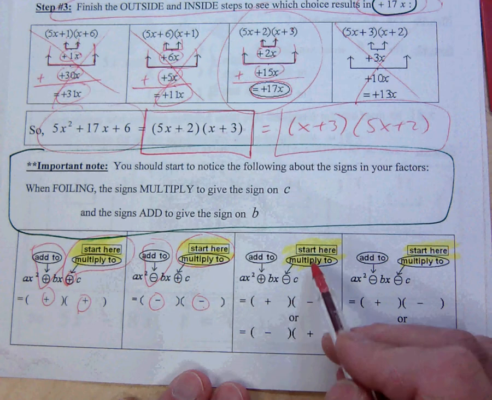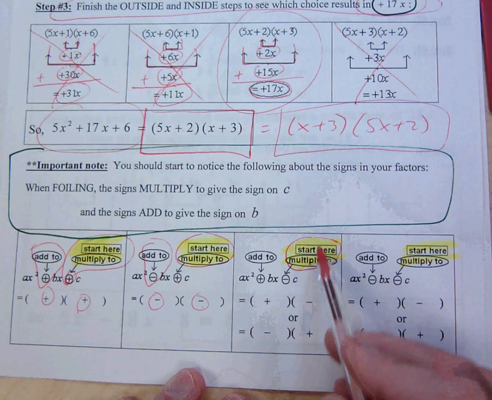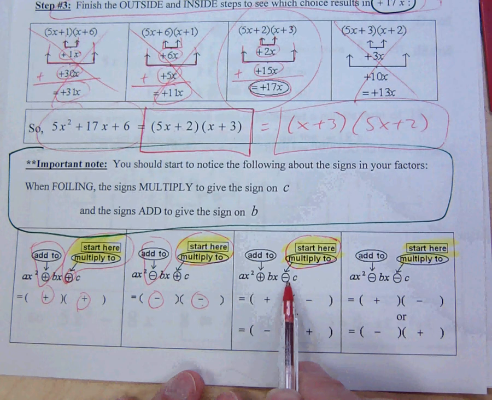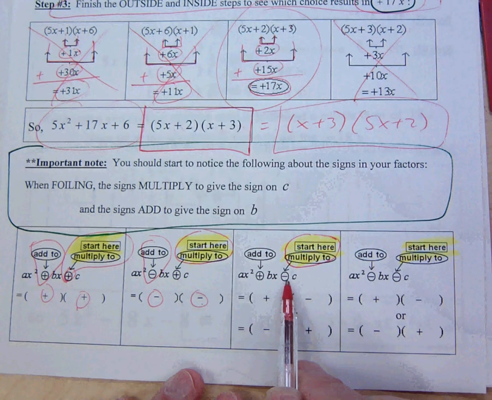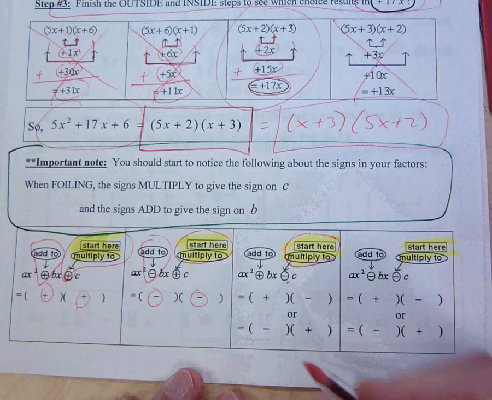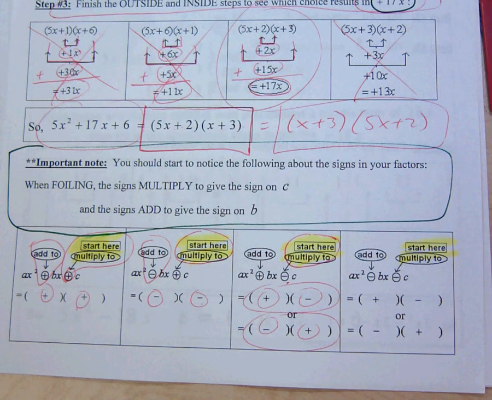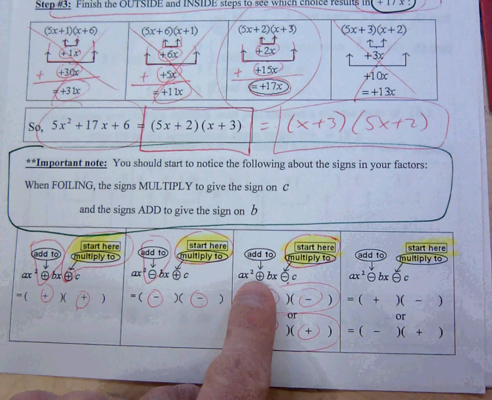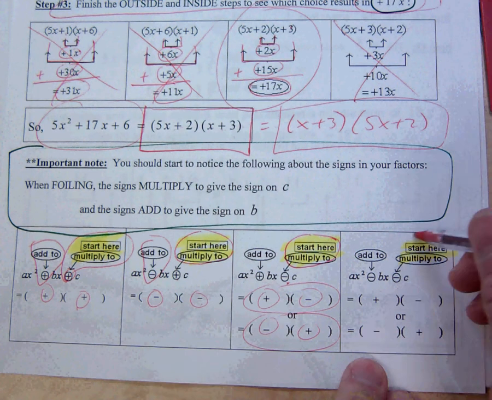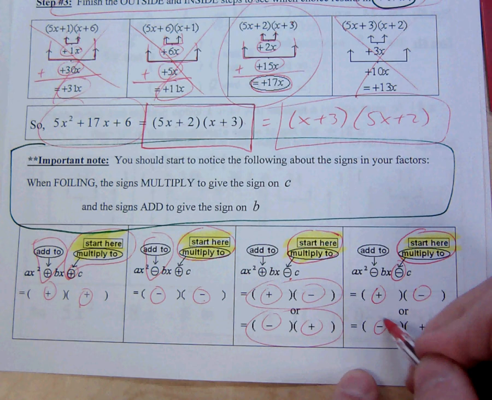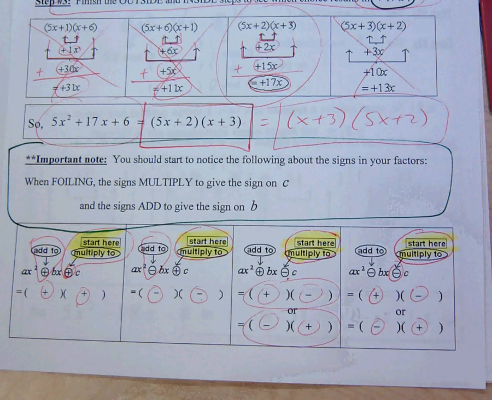All right, let's do another one. Let's start here. What's the only way two numbers will multiply to a negative? A plus and a minus, right? I don't know what order they go in, but I know I need one of each in my factors. Is that clear? So that doesn't even matter there, does it? No. All right, same thing here. Start here. What's the only way two numbers will multiply to a negative? A plus and a minus. So it's either that or that. Again, I don't know which one goes where, but I know I need one of each. Is that clear?